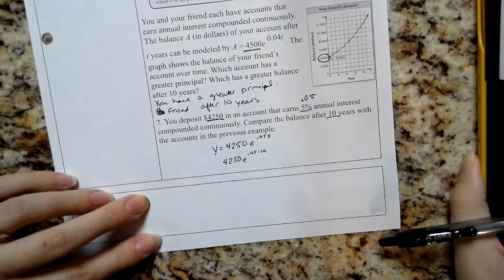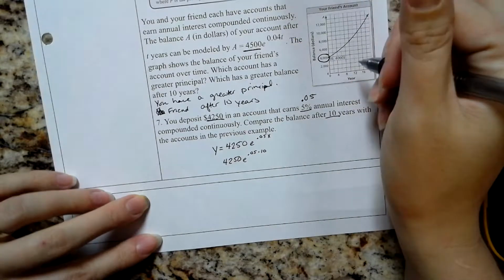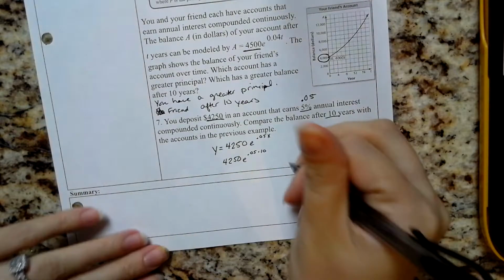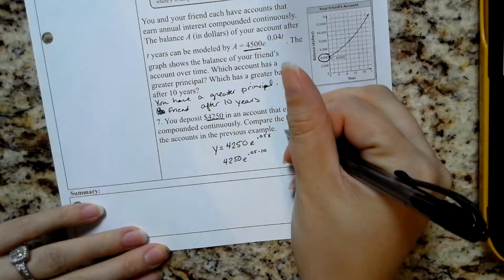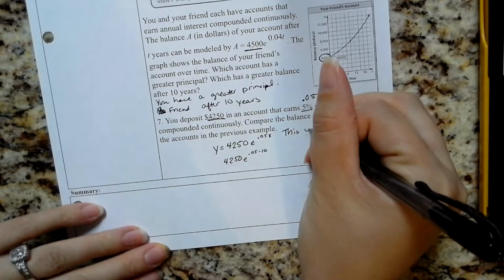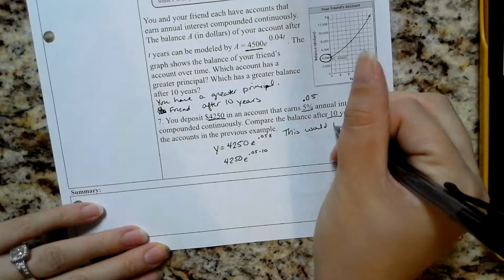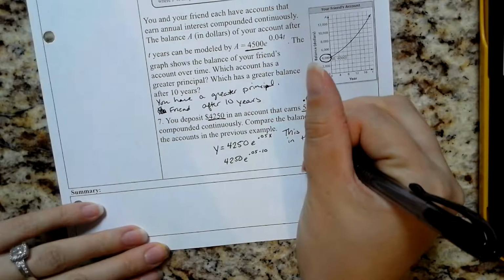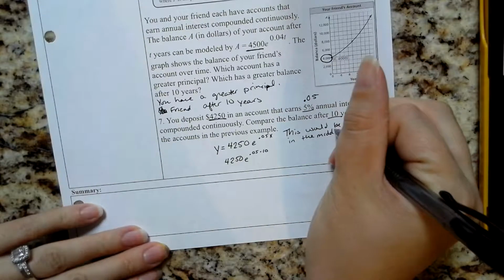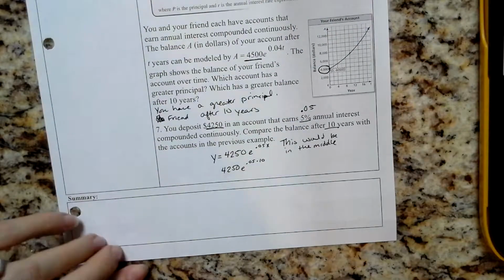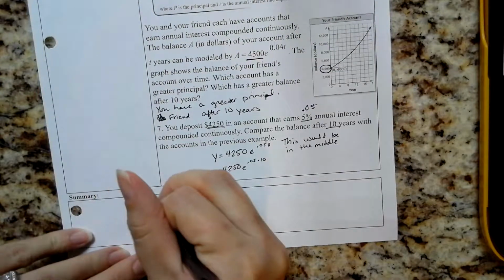And that's 7,000. So it still looks like your friend's going to have more. So this would be in between. In the middle. Go ahead and write your note summary and then work on your online assignment for section 7.2.